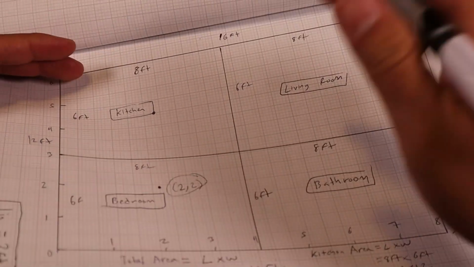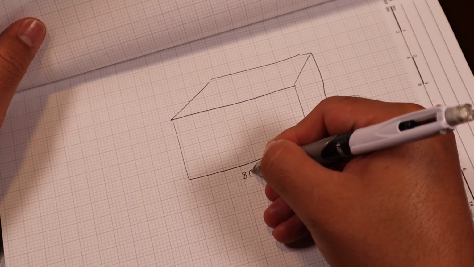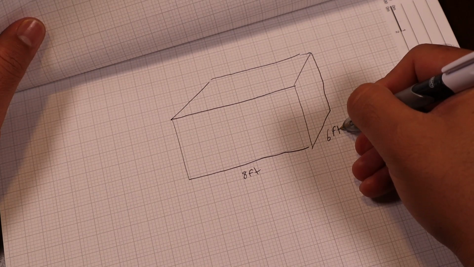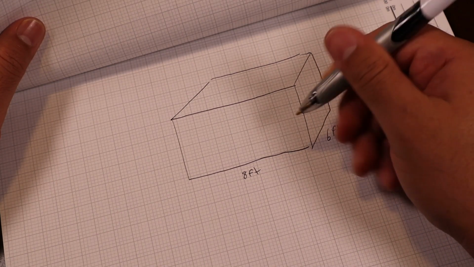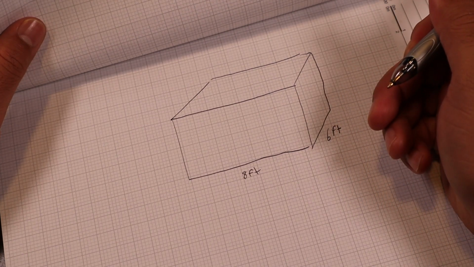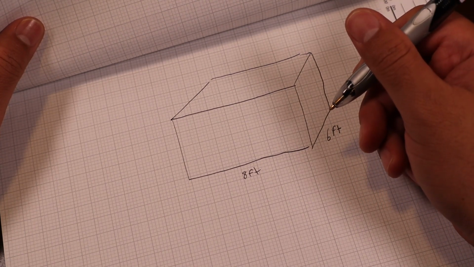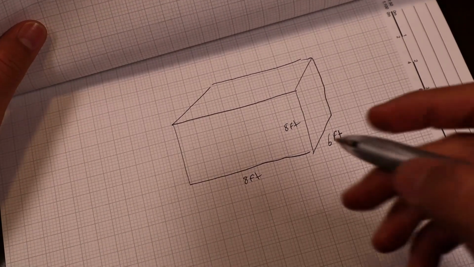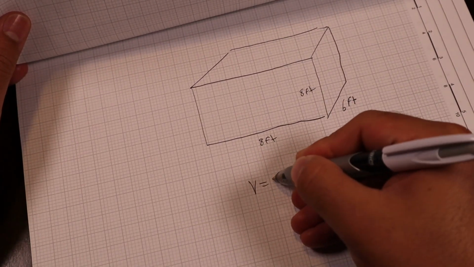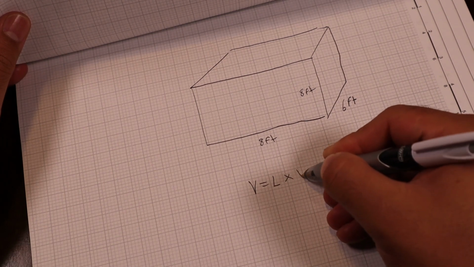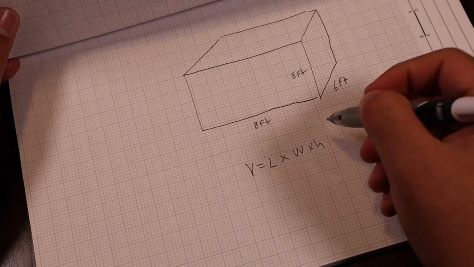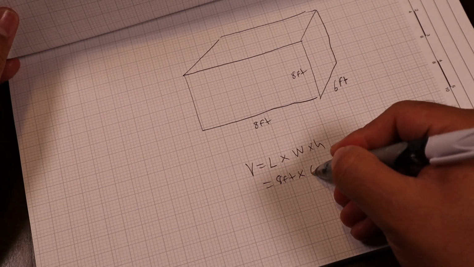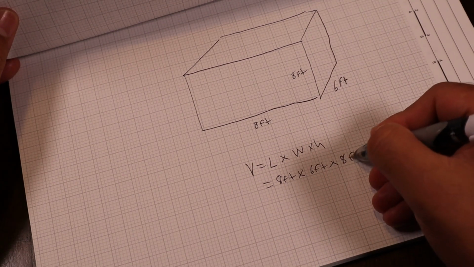Okay, so we said we had 8 feet by 6 feet, and then we said that the height of the walls was measured to be 4 inches on the ruler, or in other words 8 feet if we scale it up to the real world. So we have 3 dimensions here. In order to find the volume, we use length times width times height. So we have length is going to be the 8 feet times the width, which is going to be 6 feet, times the height, which is going to be 8 feet.